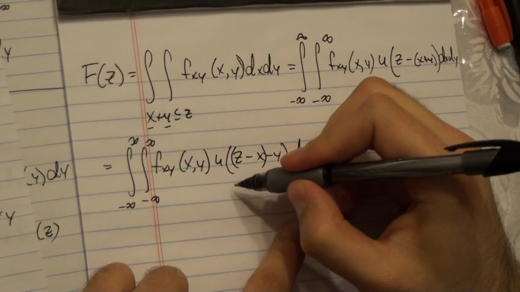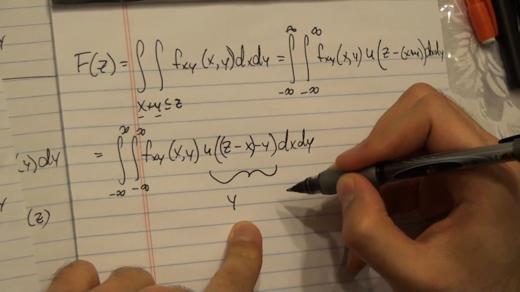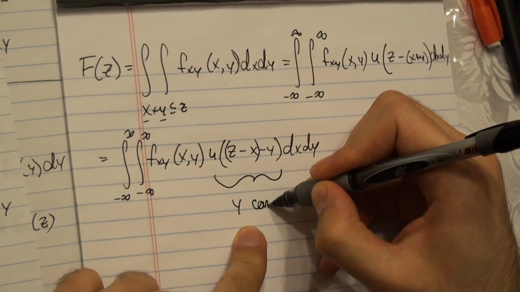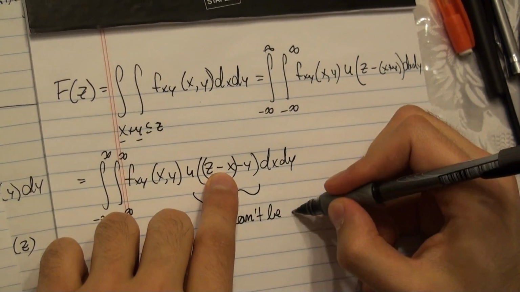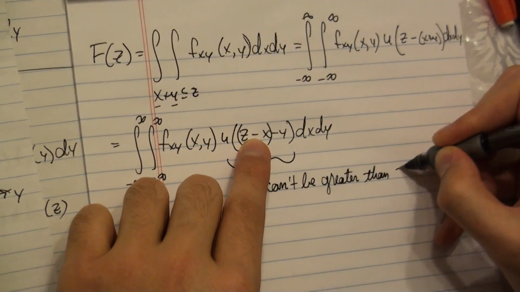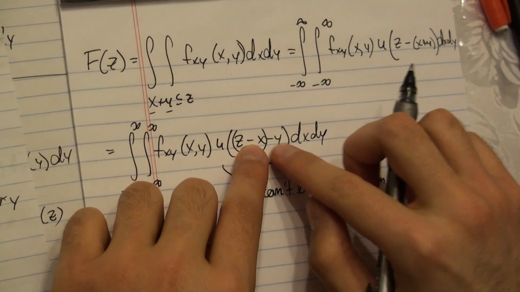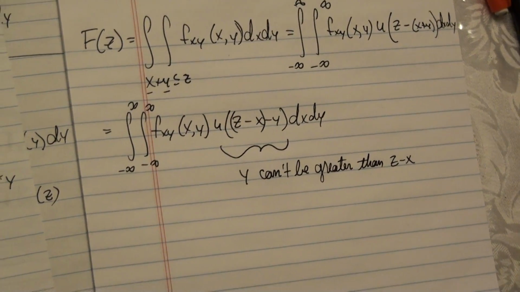So what this is saying is that y can't be greater than z minus x. Because if it is, this argument is negative and the step function is 0.